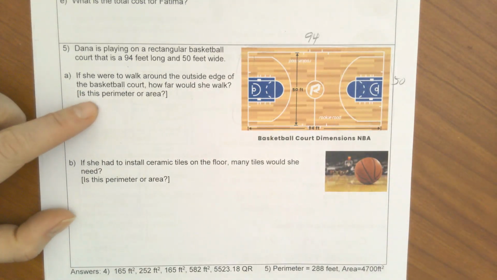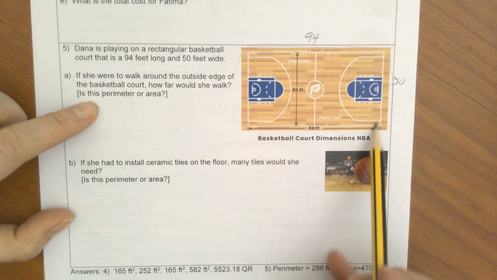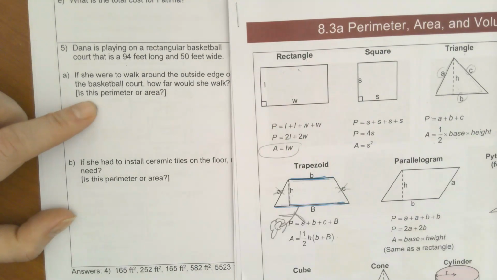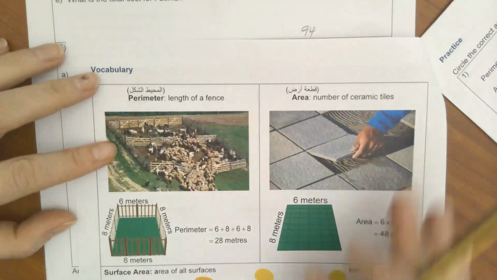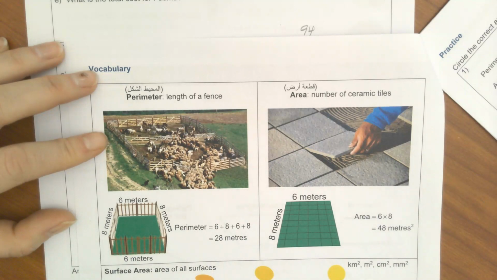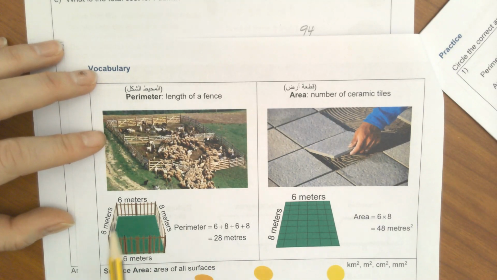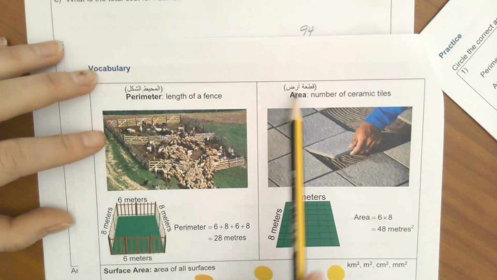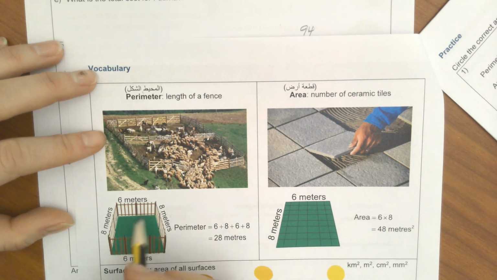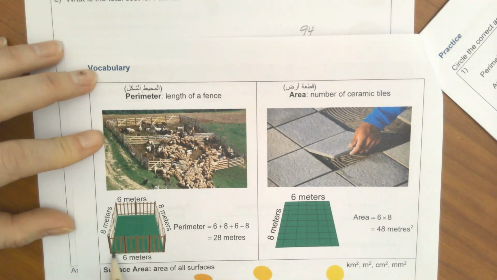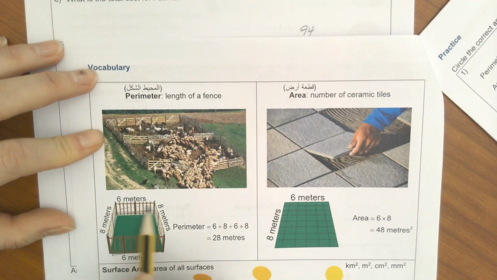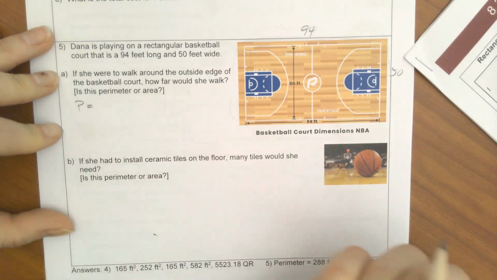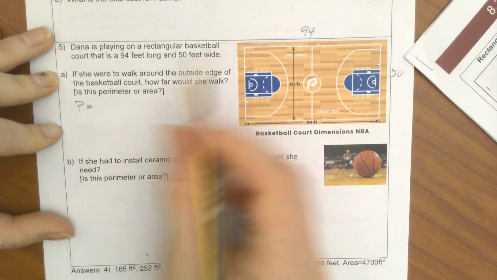Is this perimeter or area? Well, first, what shape is this? Yeah, it's a rectangle. Okay, so let's look, perimeter and area. She just wants to walk around the outside of the rectangle. Is that perimeter or is that area? Yeah, it's just perimeter because we just want to go around the outside of the rectangle and add up everything. So if I want to do perimeter, I just add up the outsides.